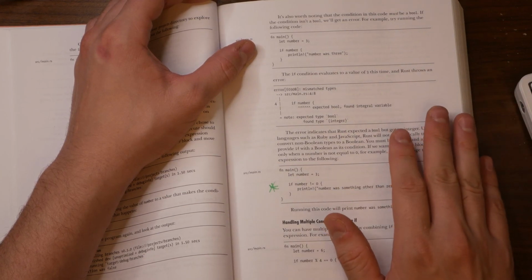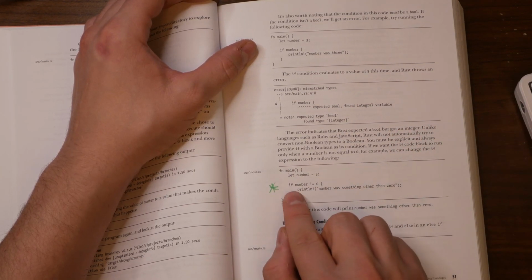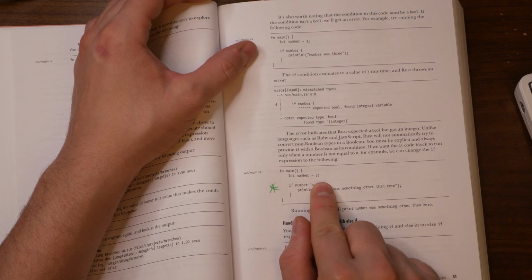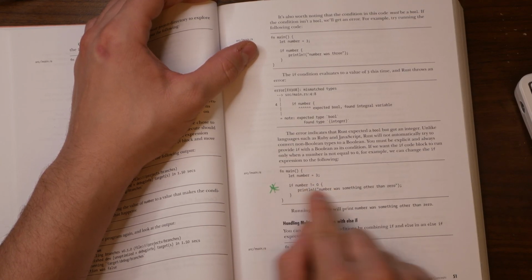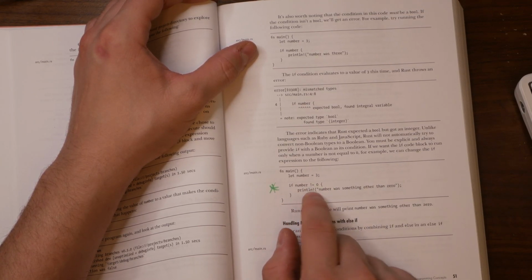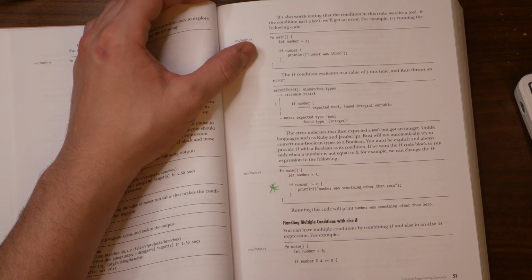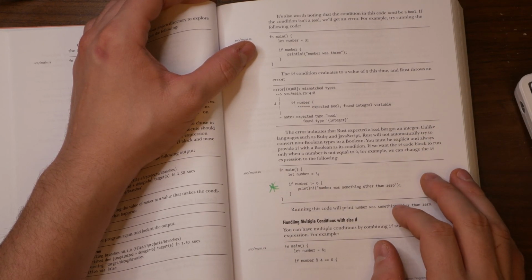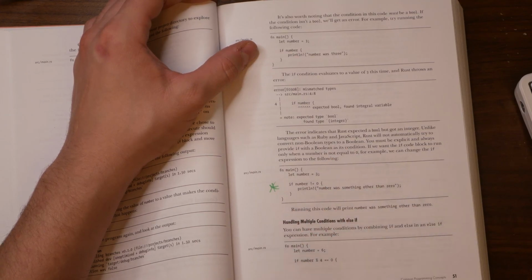And that's not something that we get with Rust. If we care about determining some control flow based upon the value of a number, you just have to explicitly define it. It's not something that you just get for free. You can't just say if number, it'll be mad.